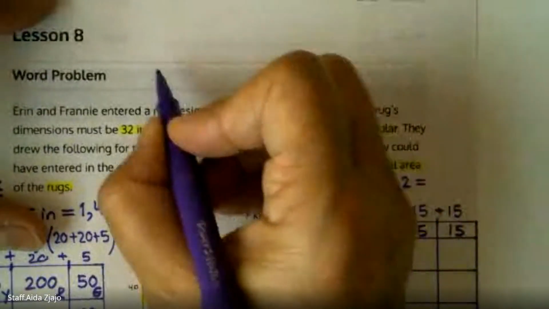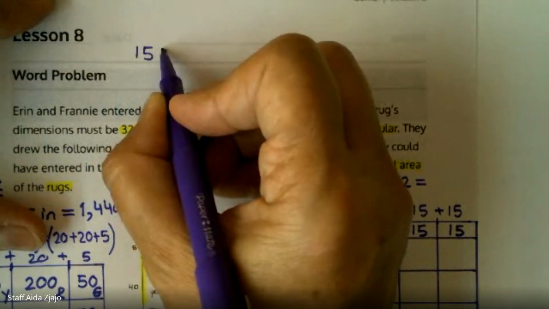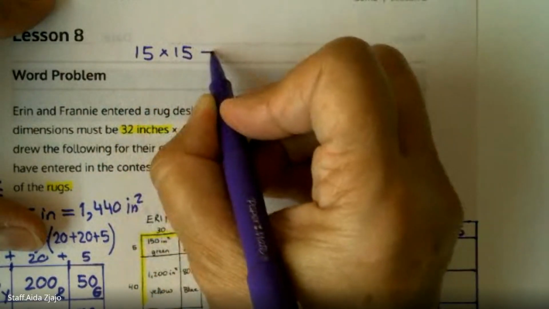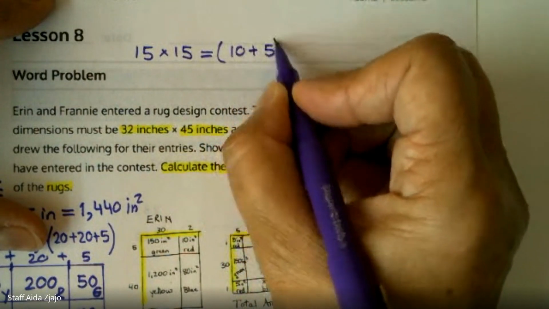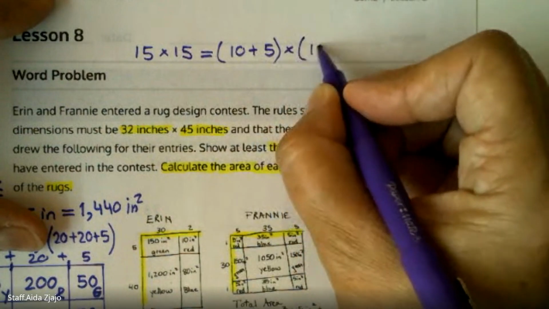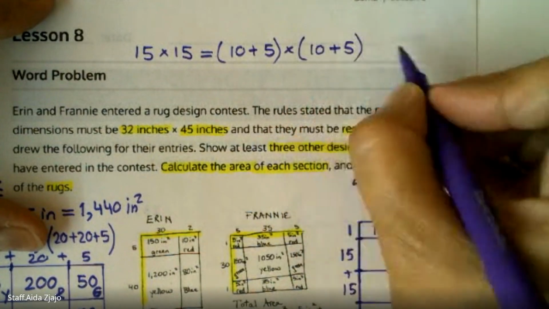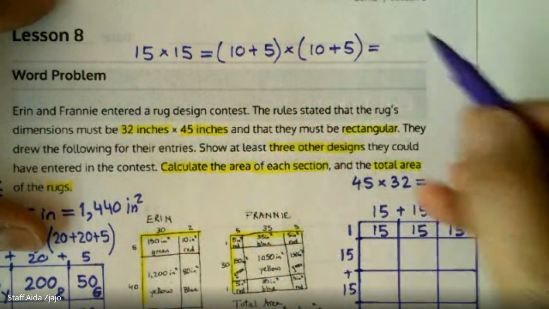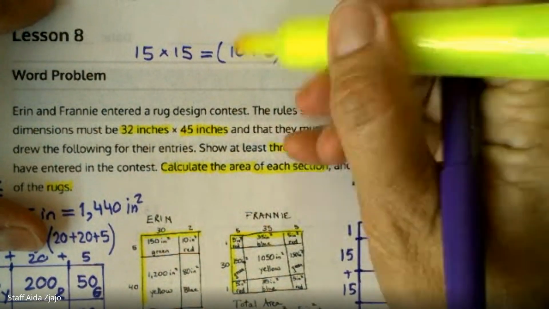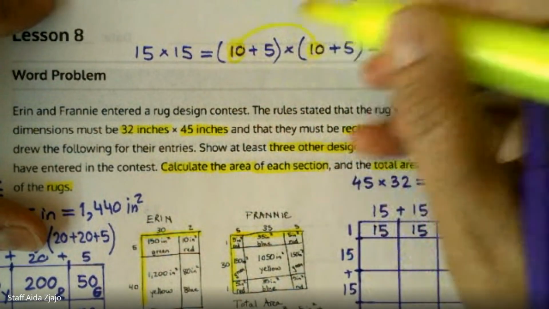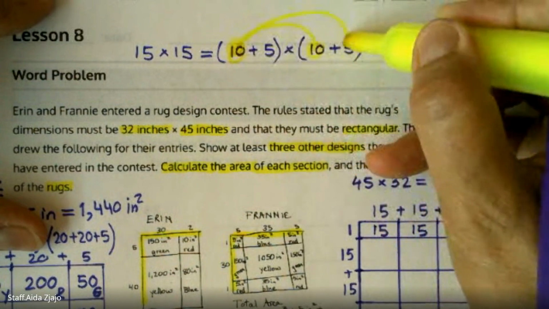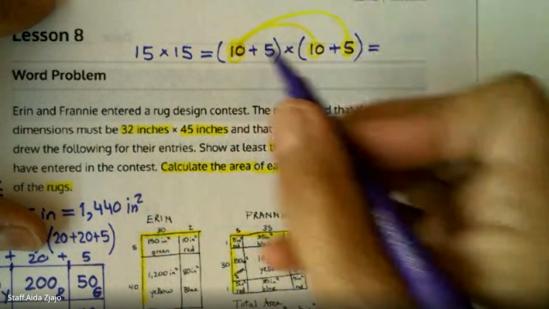Let's see, if I needed to find 15 times 15, I could think about 10 plus 5 times 10 plus 5. Okay, each number, this is 10, needs to be multiplied by 10, and then also 10 by 5. So let's do that.